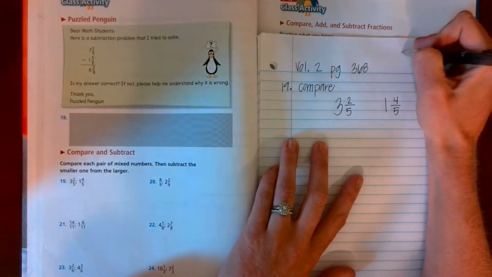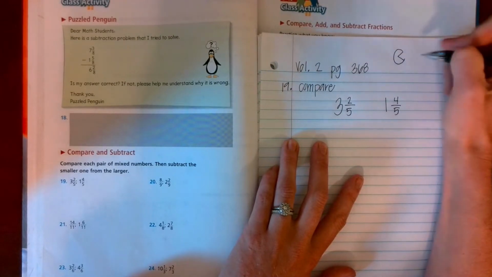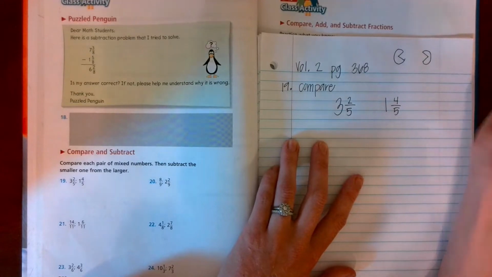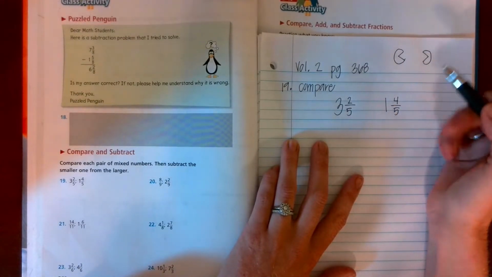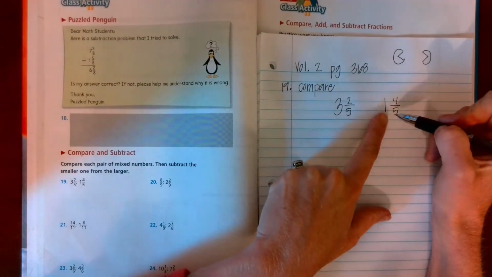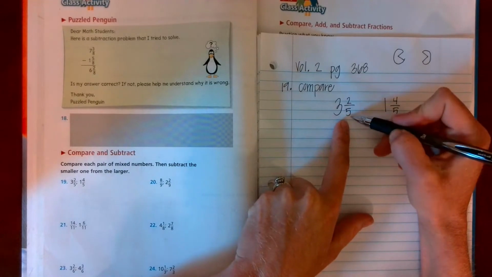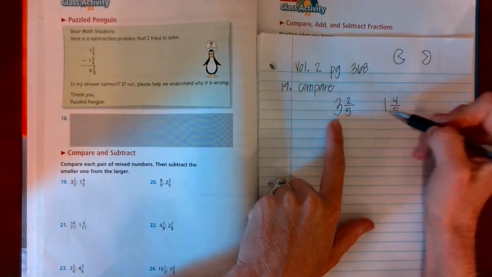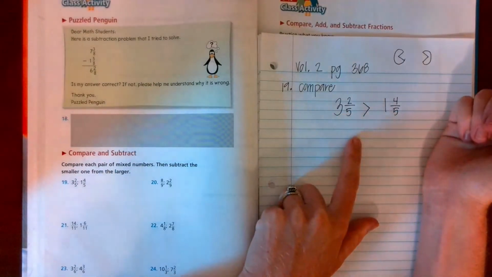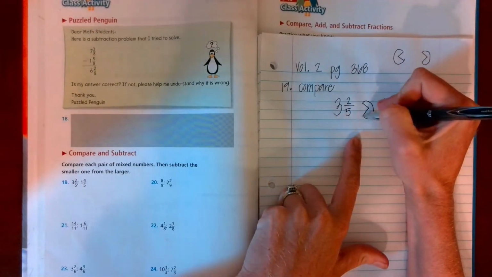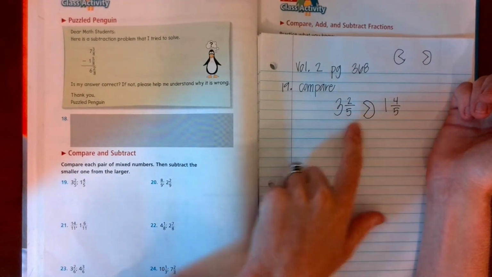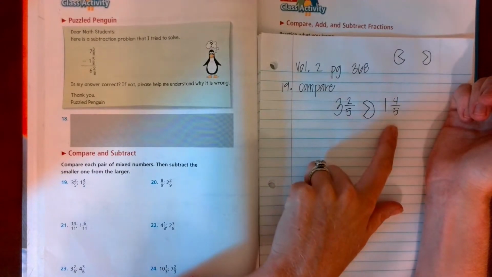So I'm going to make my Pac-Man just so I can practice, so I can see. And I now need to decide which one is bigger. Well, this has 4/5, but it has 1 whole. This has 2/5, but it has 3 wholes. I know 3 is larger than 1, so I'm going to compare it like that. If I want to make it a Pac-Man, I can. So this would read 3 2/5 is greater than 1 4/5.